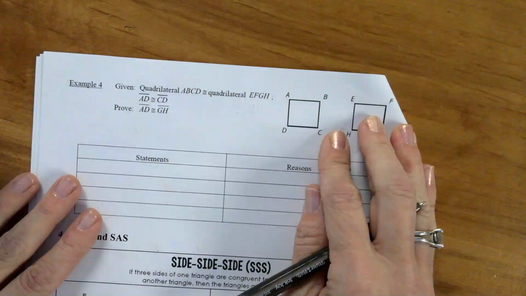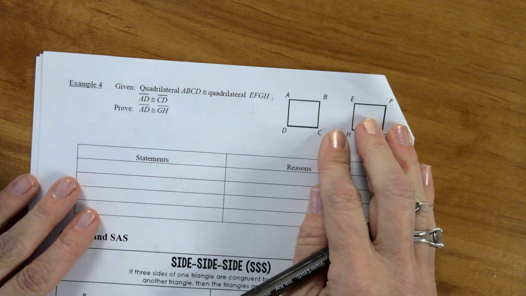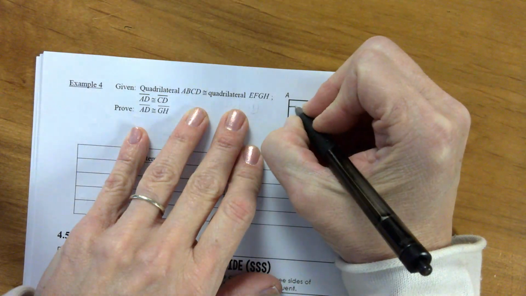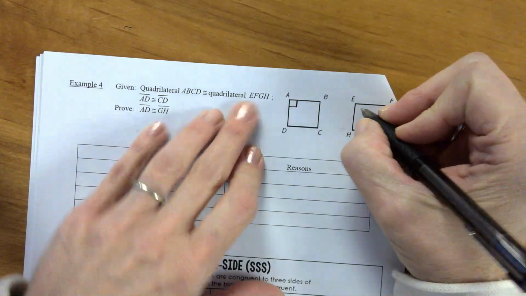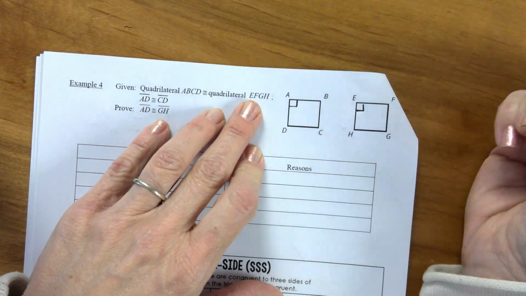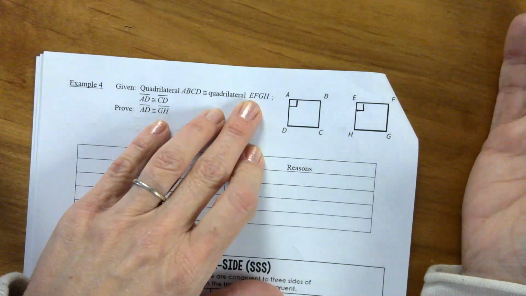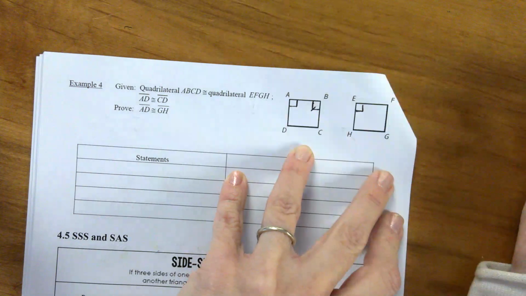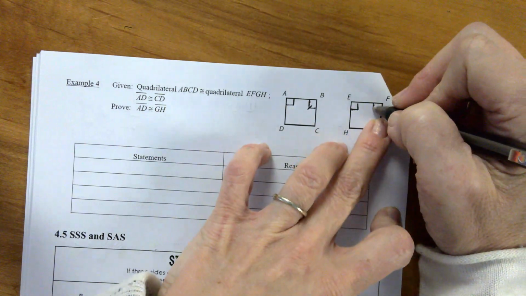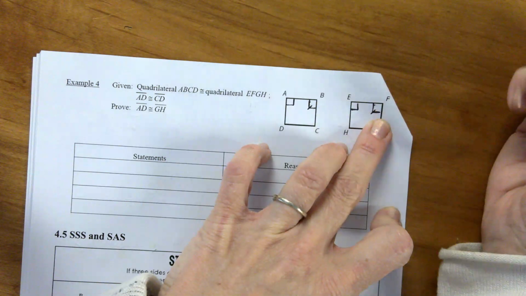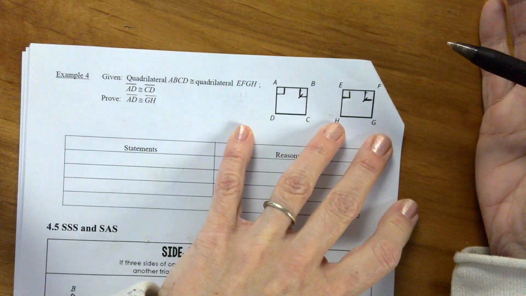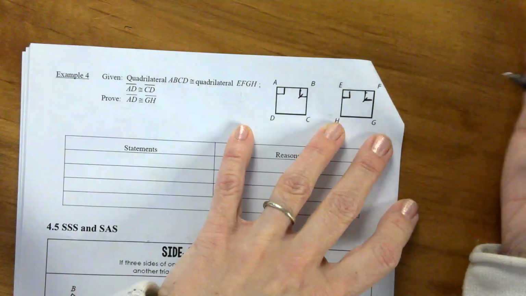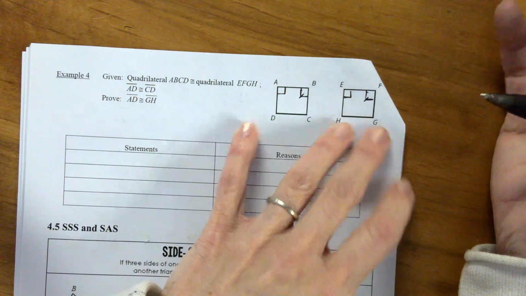Quadrilateral ABCD is congruent to quadrilateral EFGH. All right. A is congruent to E. Do you agree with that? And then I'm going to move over to B, but this time I'm going to put like a little line there. B is going to be congruent to F. Now I'm definitely making a big assumption that those are right angles. I don't know that they're right angles. I'm just using boxes because it's easy.